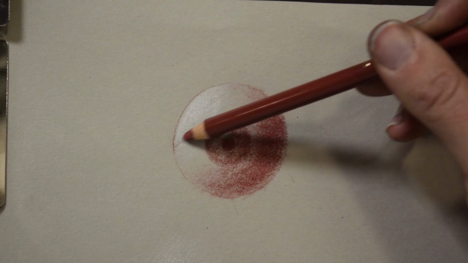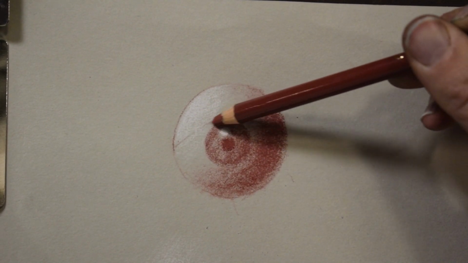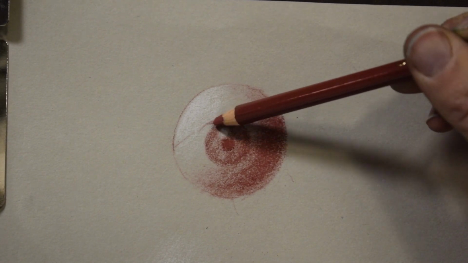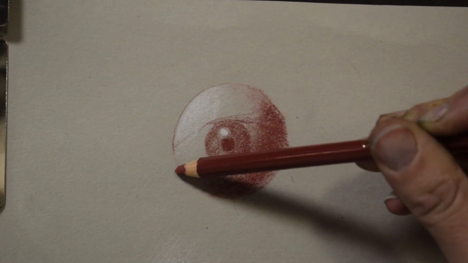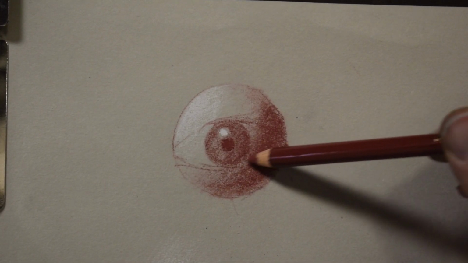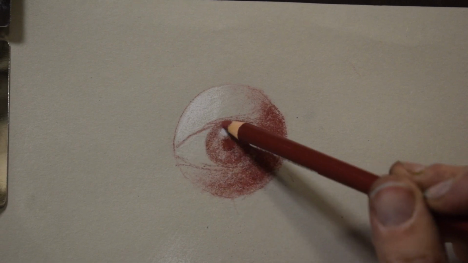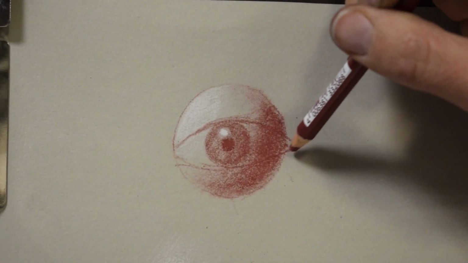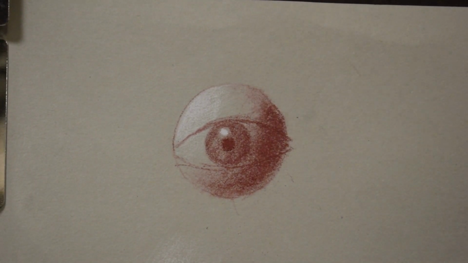Now we're going to actually draw the upper eyelid right on top. The upper eyelid, the top part looks like the top half of a football, and the bottom half looks like the bottom half of a football. So it's open, but it's like a narrow football, kind of one that's a little bit distorted.